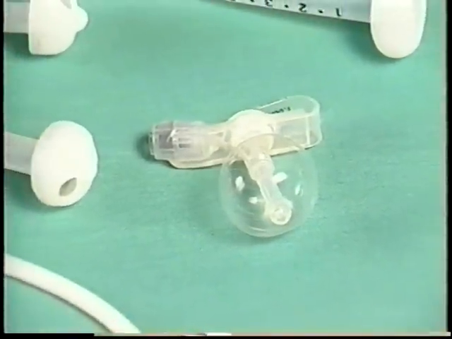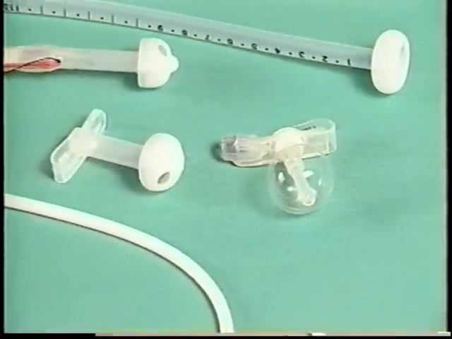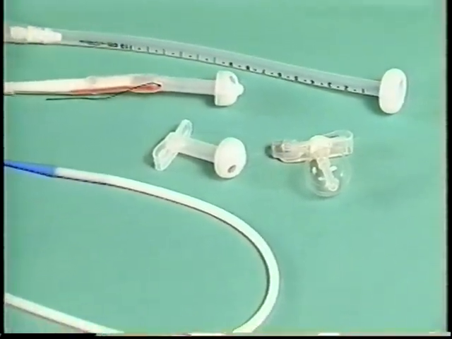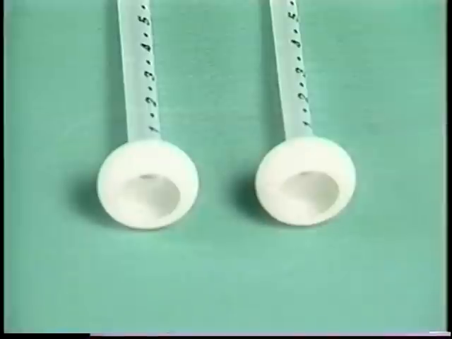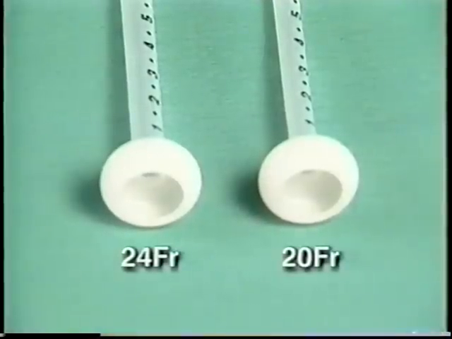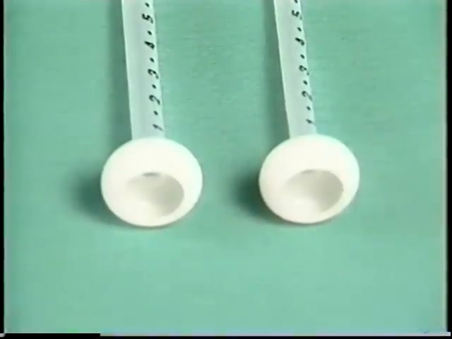PEG tubes are available in a variety of designs. Some are used to establish the initial access for feeding. Others are designed to replace that initial tube. PEG tubes also come in a range of French sizes. If I'm trying to pick a device, frequently if I have someone who needs a PEG tube placement where I feel they aren't going to require a J tube anytime in the future, I use a 20 French tube. And if I have somebody who I feel is going to require some jejunal feeding or a PEGJ, I'll jump to a 24 French tube.